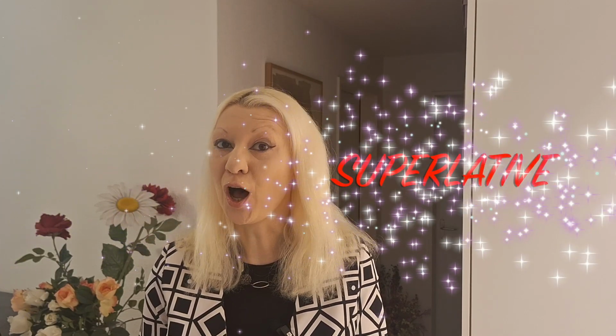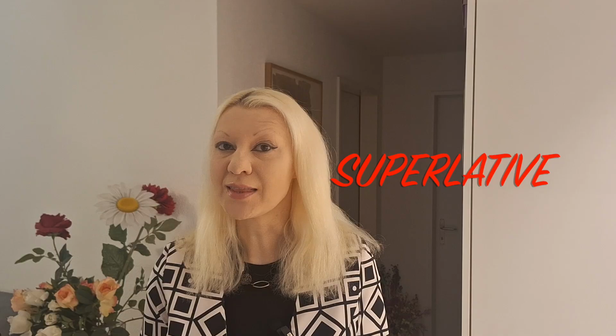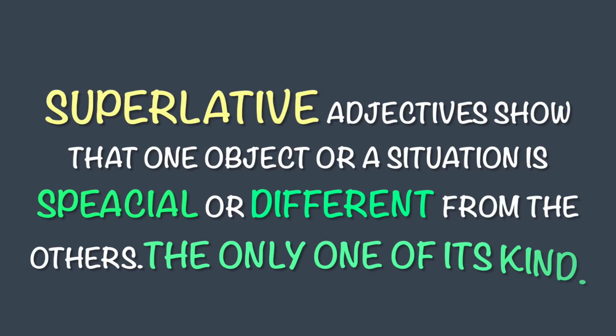Now we are coming to the second group, superlative forms of adjectives. Here, in this group, we would like to show that the object, situation, or an action is special or different from the others. And for this, we use superlative forms of adjectives. So we are showing that this object, this situation, this noun is standing out, is very, very special, is just one of a kind, only one.